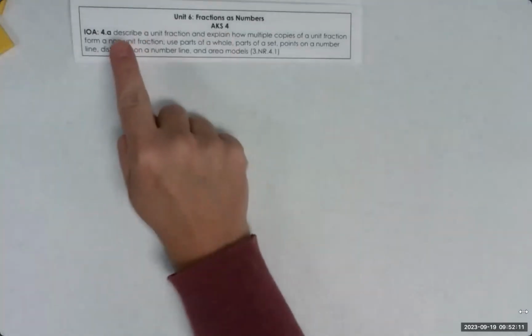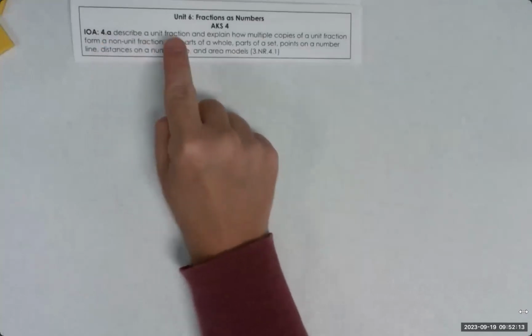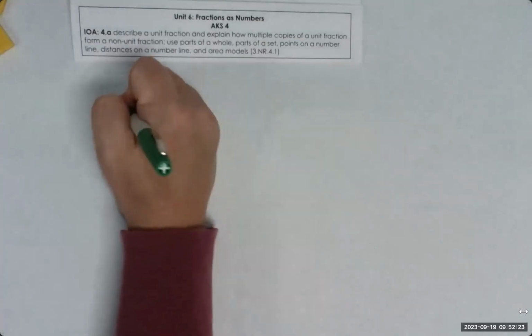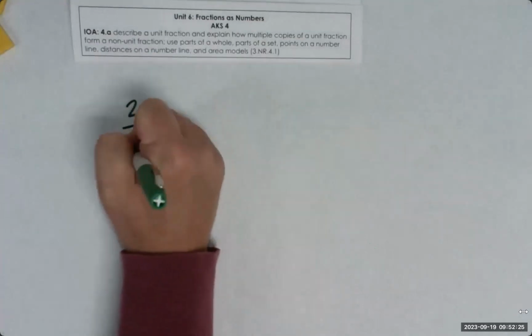Hey there, teachers. Let's look at an instructional strategy for AKS 4, IOA 4A. We've already looked at what unit fractions can look like. So now let's take a look at what a non-unit fraction might look like, how we could represent that. So let's start with the fraction 2/3.